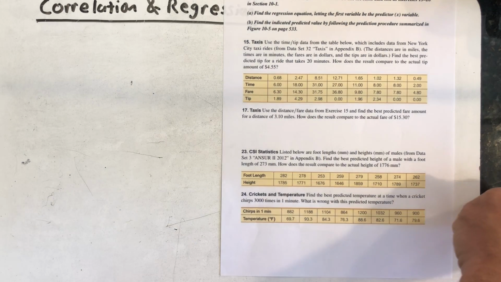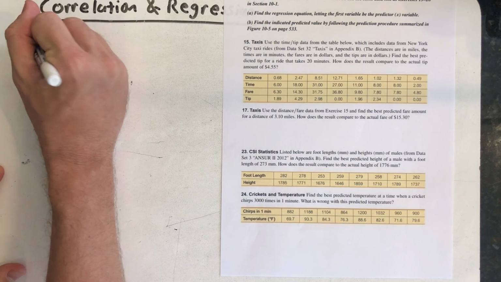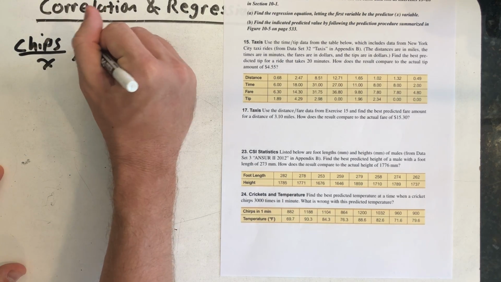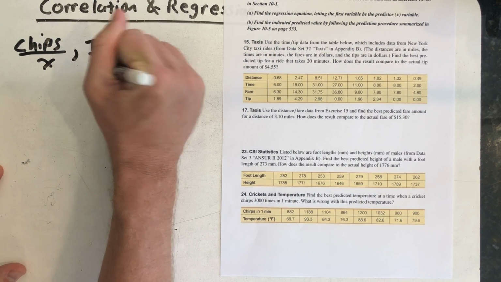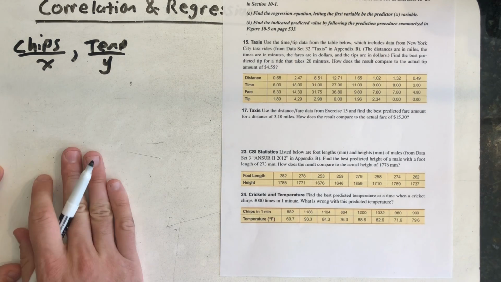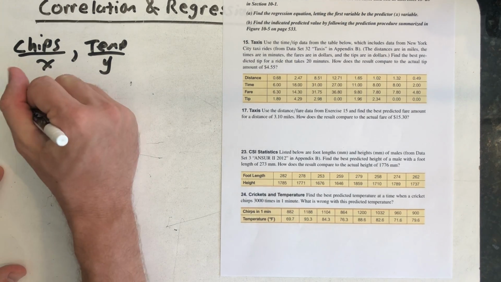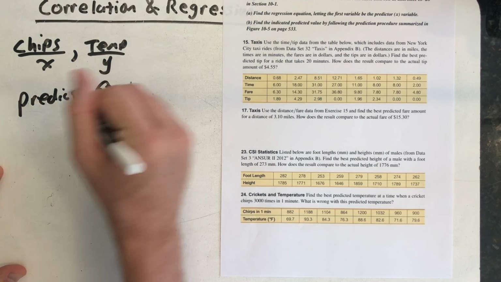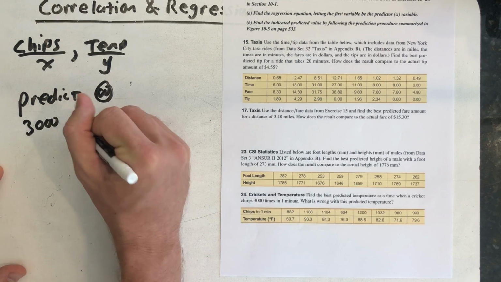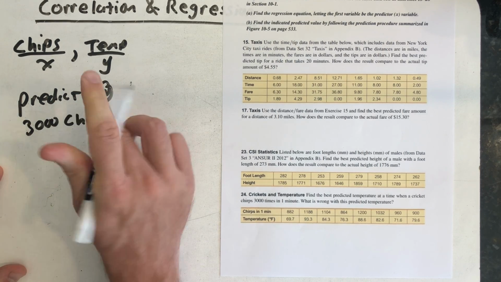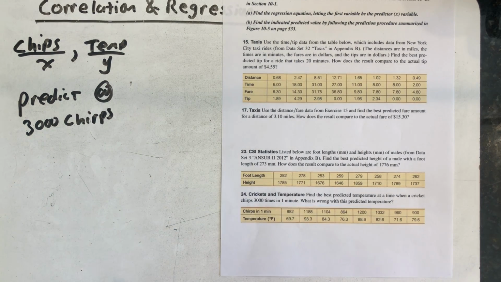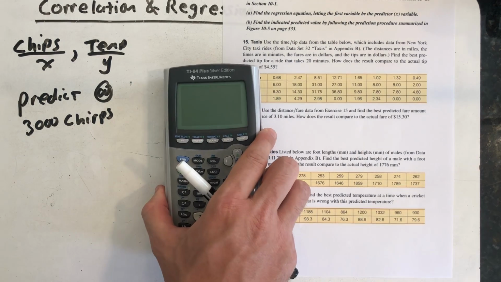But the basis of the problem is I have paired data. I have chirps per 1 minute. Those are going to be my x's. And then I have temperatures in degrees Fahrenheit, and those are going to be my y's. I'm asked to make a prediction in the end for a temperature at a time when there are 3,000 chirps in 1 minute. If you actually just look at the data, you might already be able to see a little bit about what's going to be wrong. But the question's about a prediction, so we need to make that prediction.